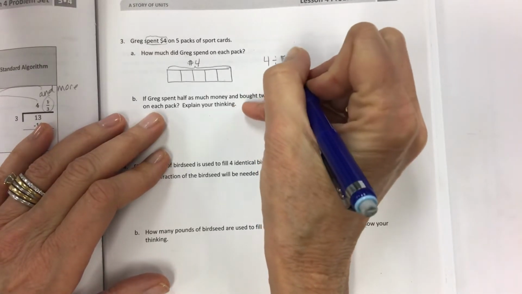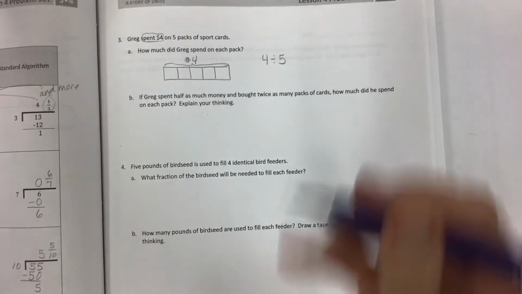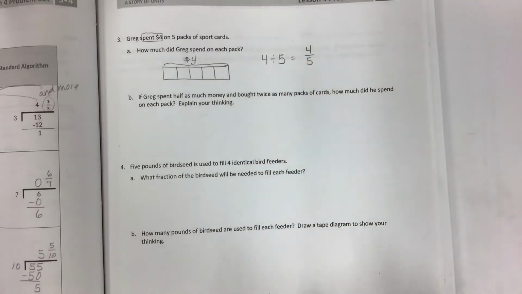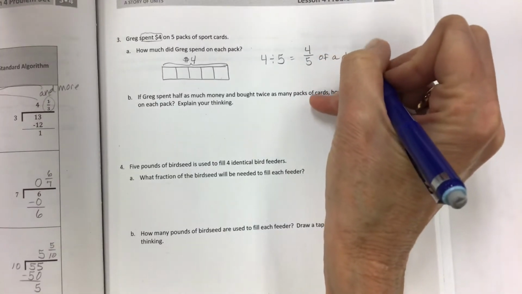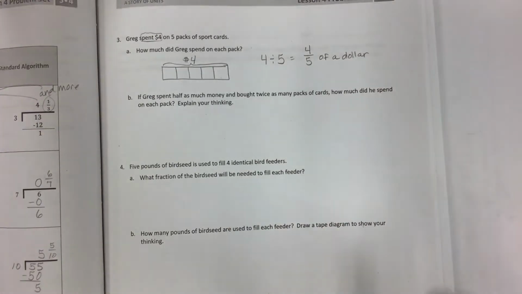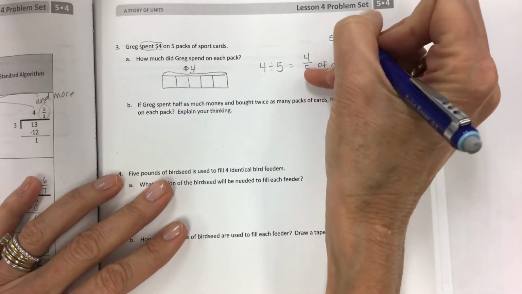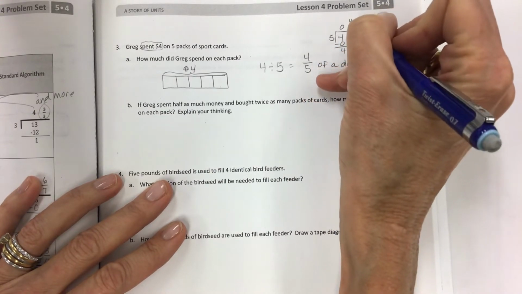It's 4 divided by 5. Okay, and so if you want to know how much he spent on each pack, it's 4 divided by 5. And so he spent 4/5 of $1 on each pack. Take your 4 and divide it by 5, and you get your 0, and then 0, and then 4 and 4/5.